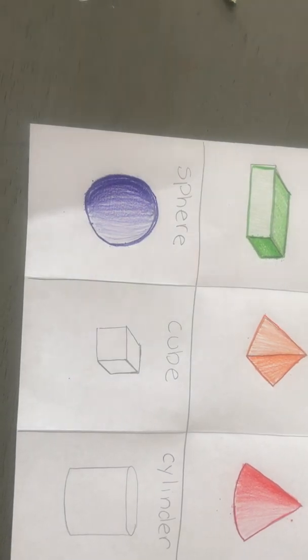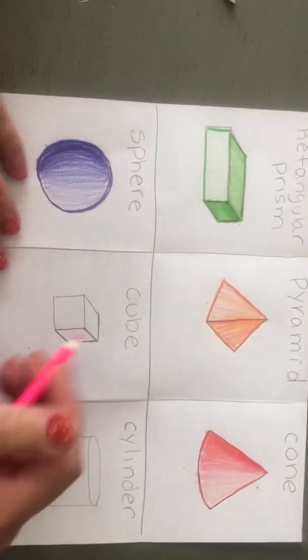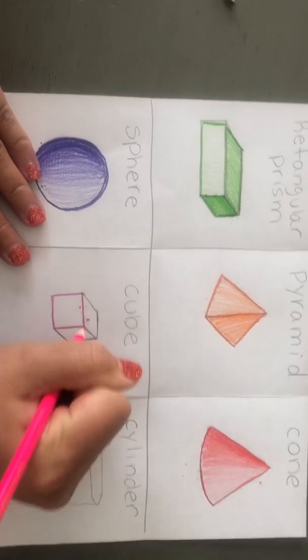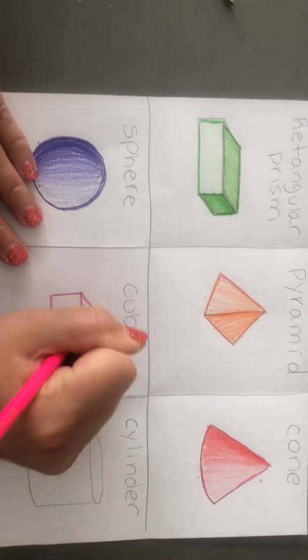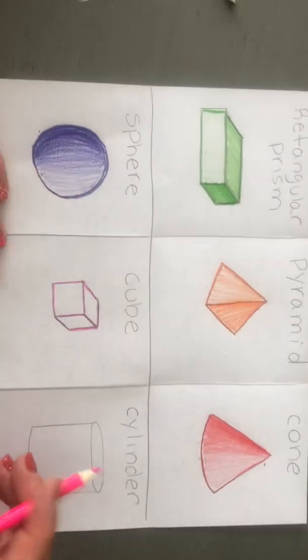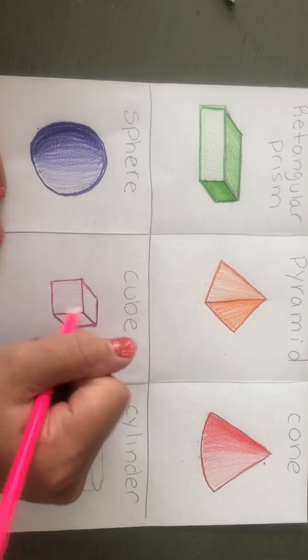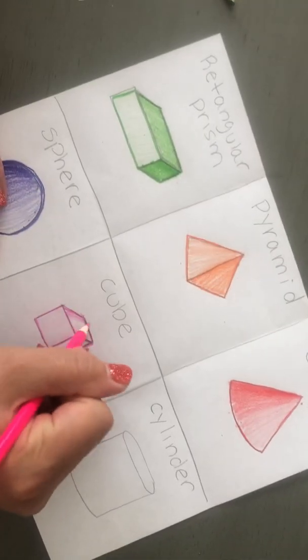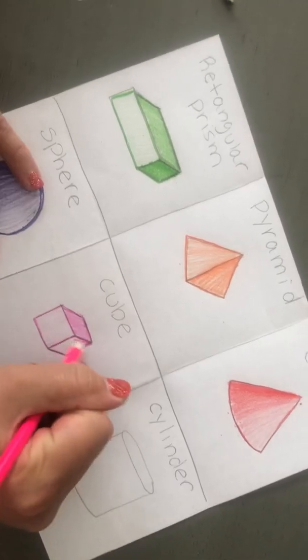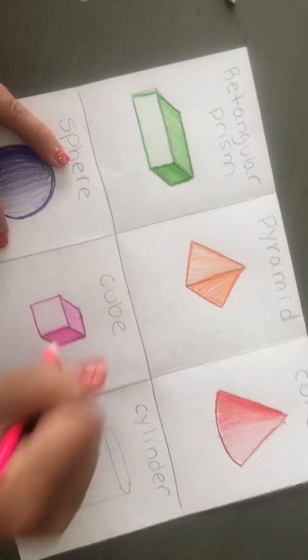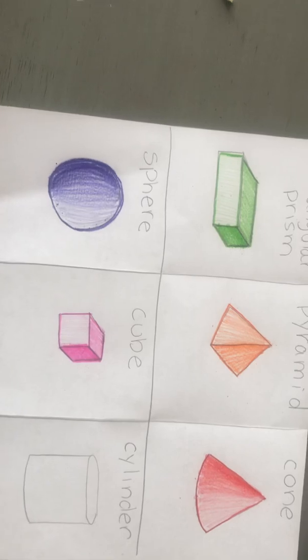For the cube, it's gonna be very similar to the rectangular prism. We are gonna outline it, and then we are gonna color 3 different shades. So maybe we're gonna do light, medium, and dark. And there is our cube.